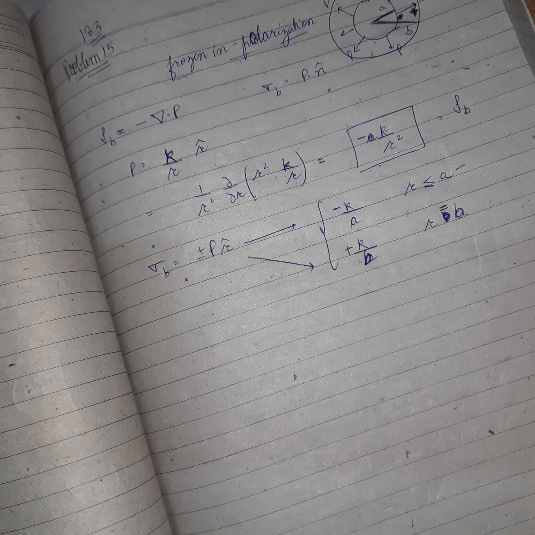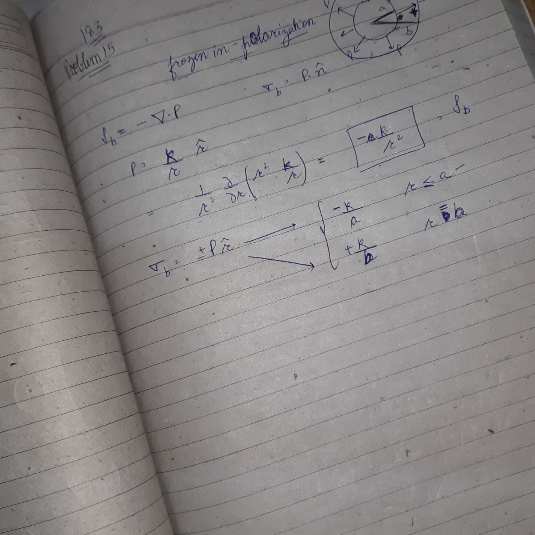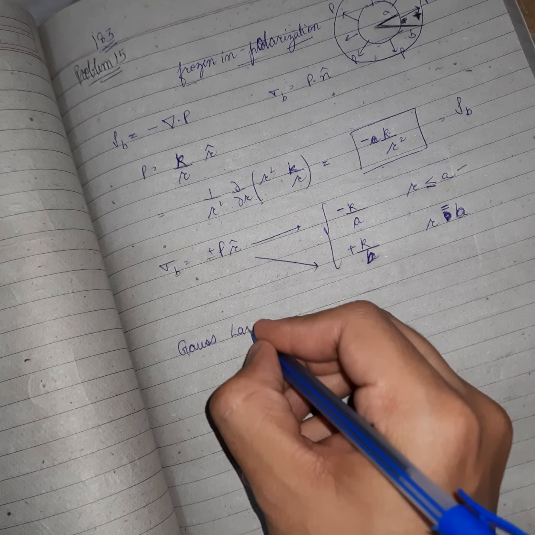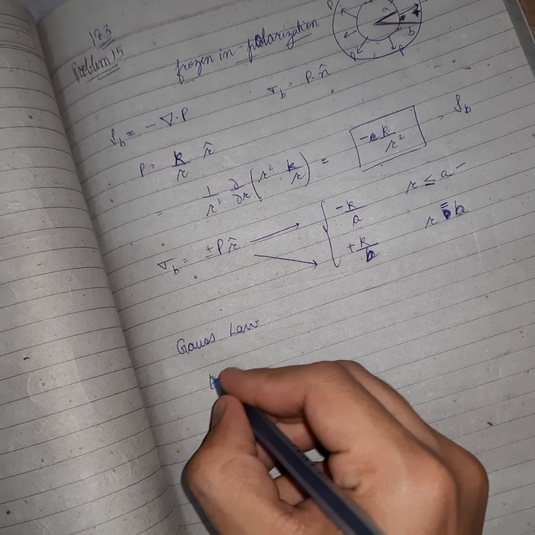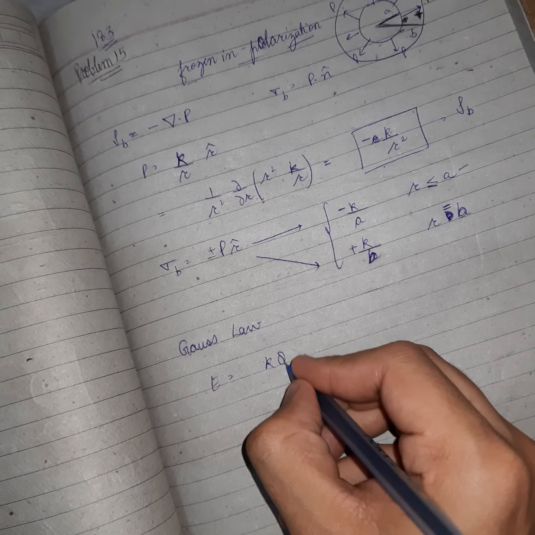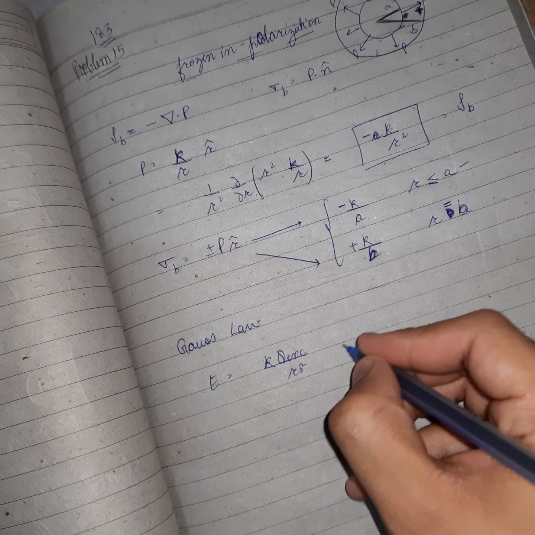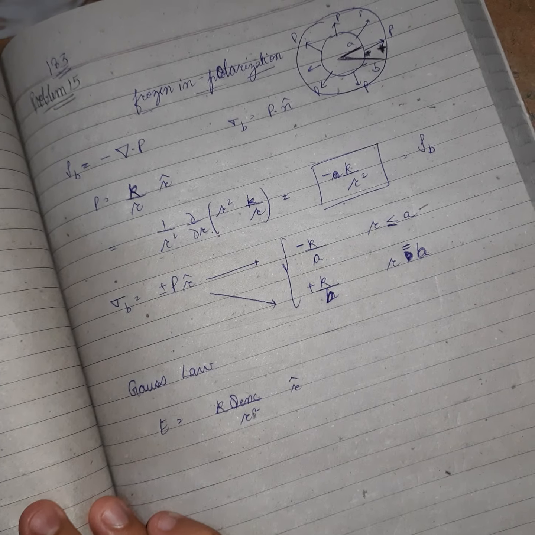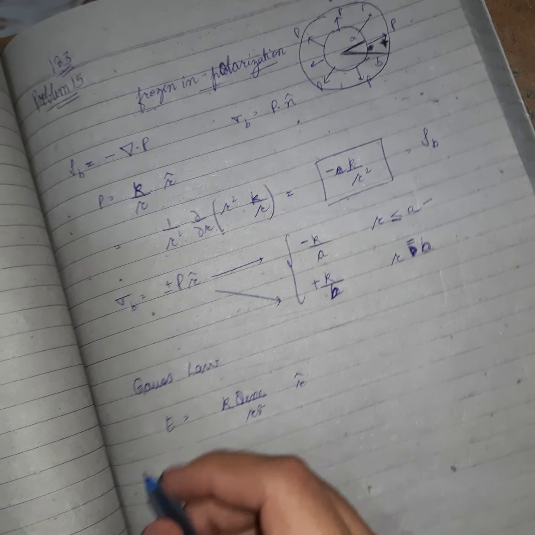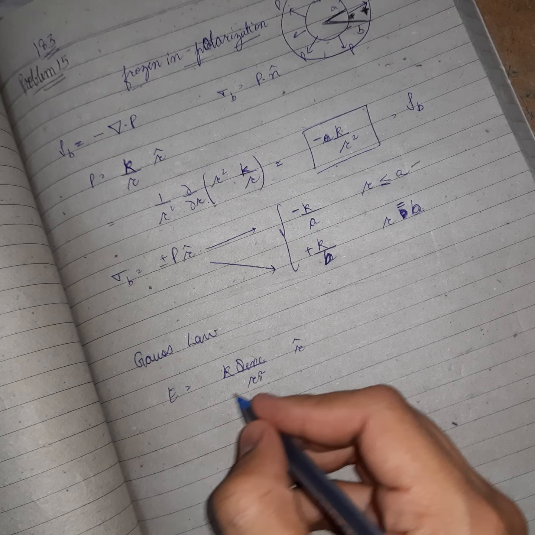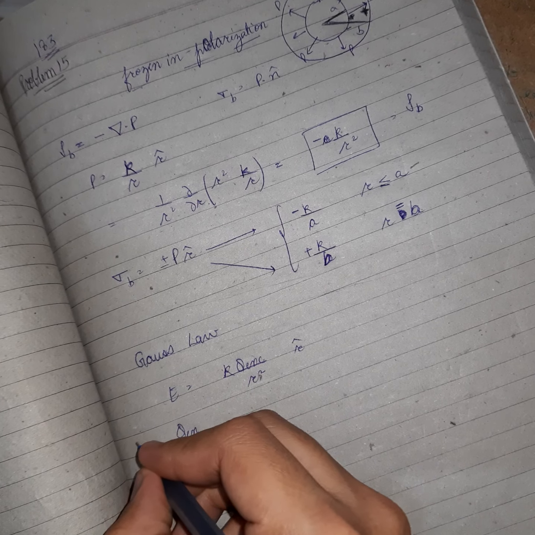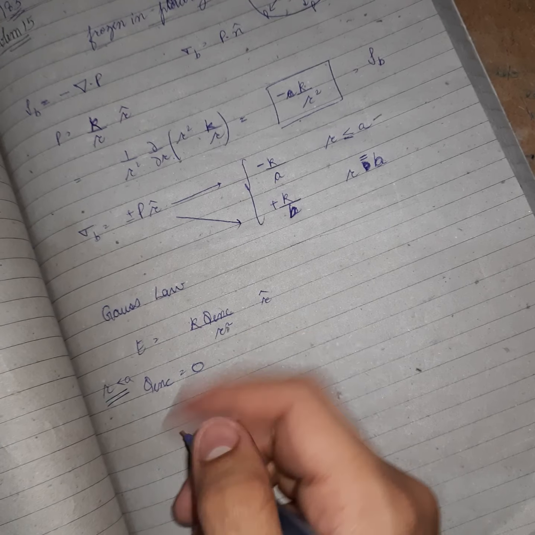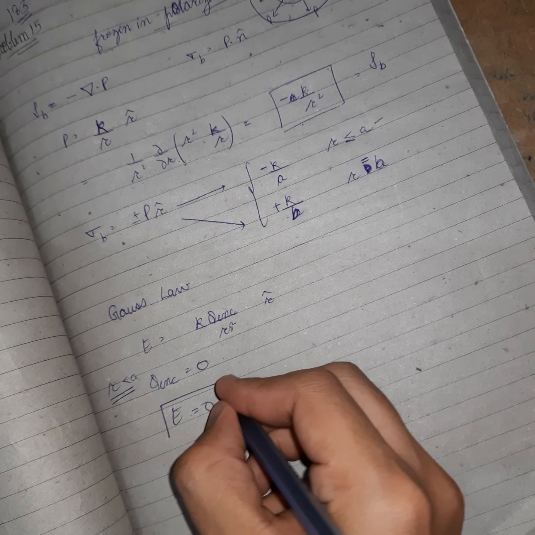Now let us use Gauss's law and find the electric field. For spherical symmetry, E is given as k Q enclosed upon r squared, in the direction of r cap. As there is no charge in the region r less than a, Q enclosed is 0, so E is 0.